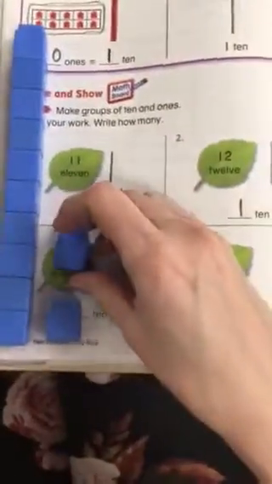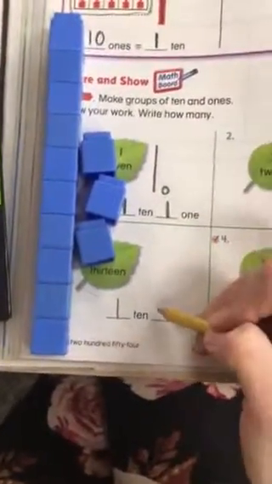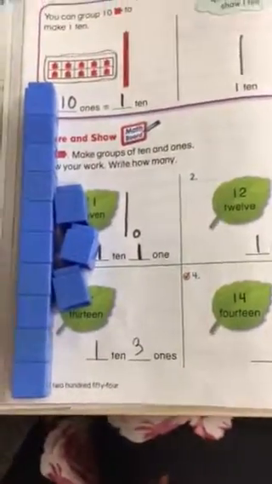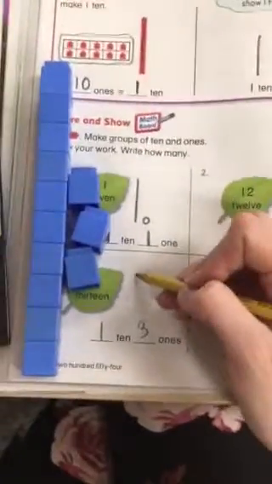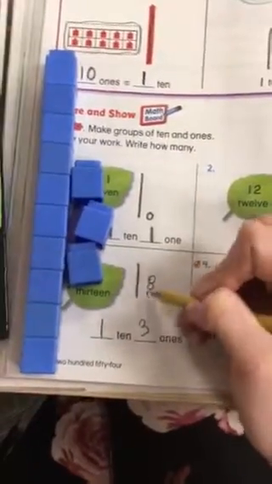All right. Is that starting to make a little bit of sense? Let's try number 3 together. Number 3 says 13. So I have 10, 11, 12, 13. Okay, so I have 1 group of 10, and how many 1s? 3. So I'm going to write 1 group of 10 and 3 1s. Now how do I draw that picture? Yep, I'm going to draw a 10 stick, and then I'm going to draw 3 1s. 1, 2, 3.